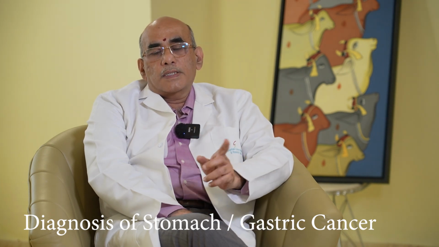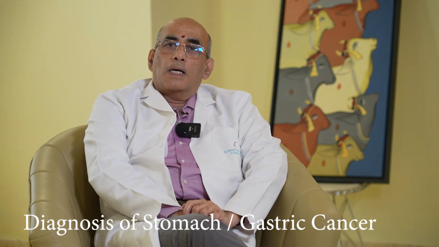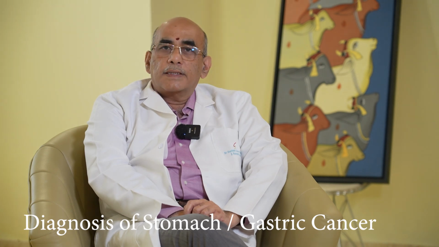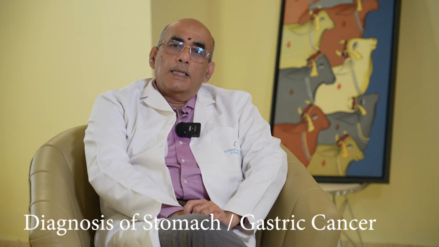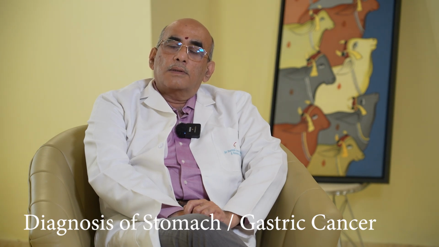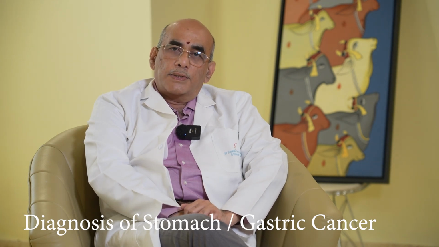Now, these biopsies take about 3 to 4 days to come back with the report, which gives us the idea as to what sort of a cancer it is. In the meantime, we do certain blood tests to look at the status of the hemoglobin in the body, the level of proteins, and liver function tests, and many other tests to look at the general condition of the patient.